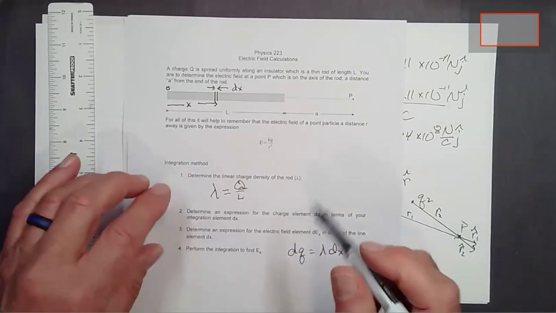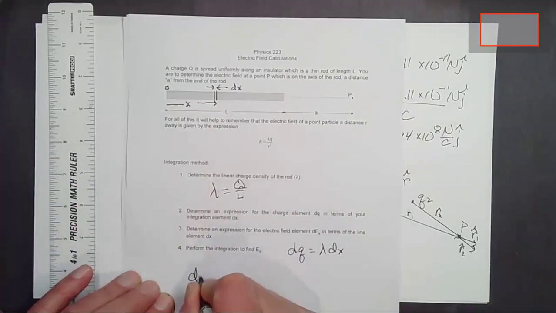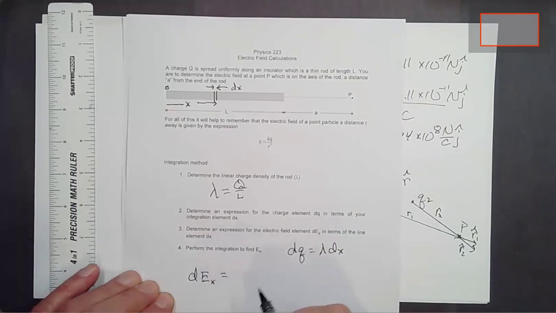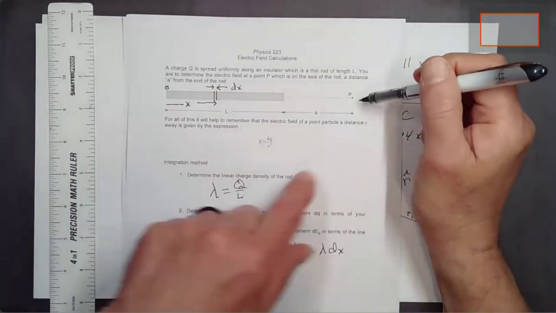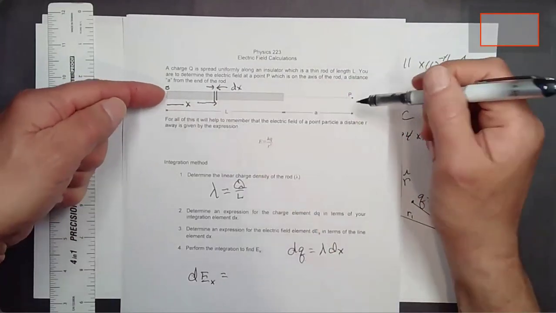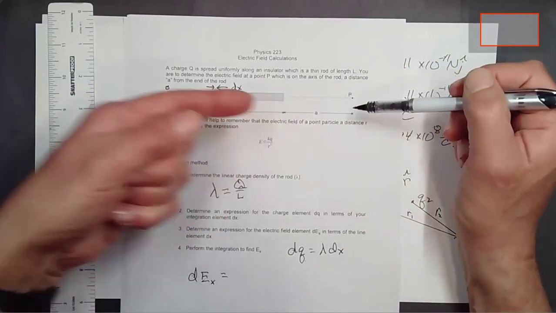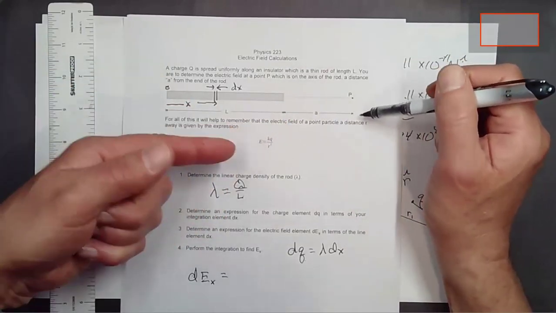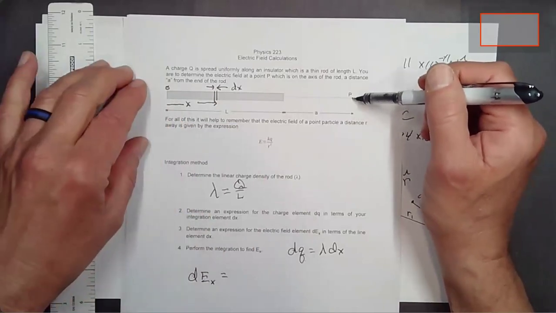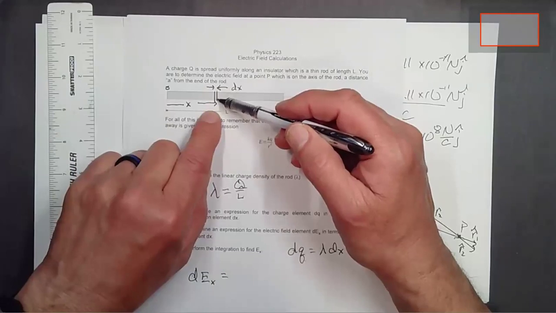So the electric field due to that little chunk, dE sub x, is going to equal, well, how far away is this point P from the origin? It's a distance L plus a, right? But how far away is point P from that little charge chunk there?